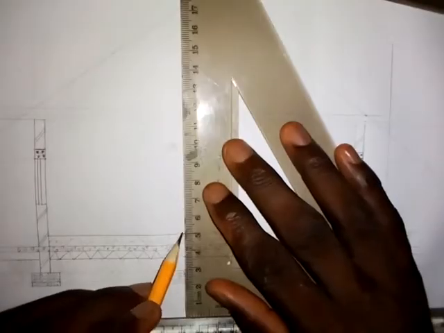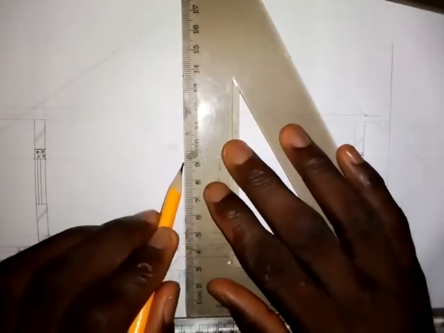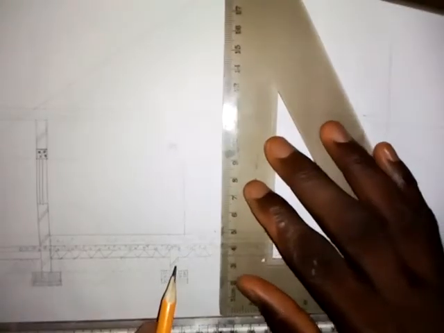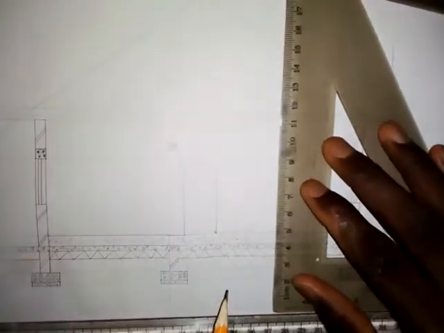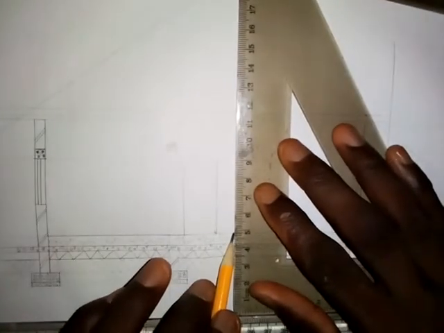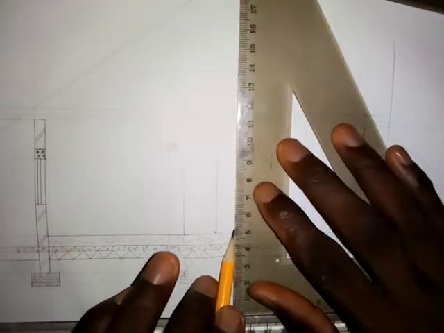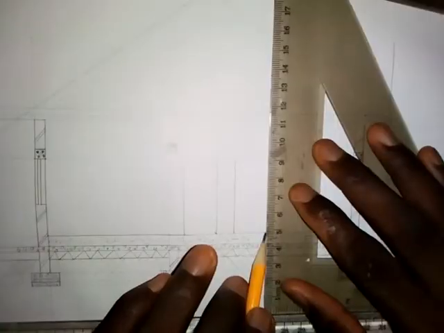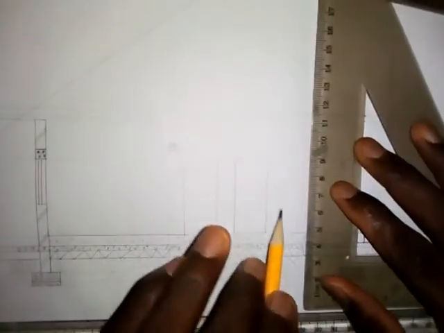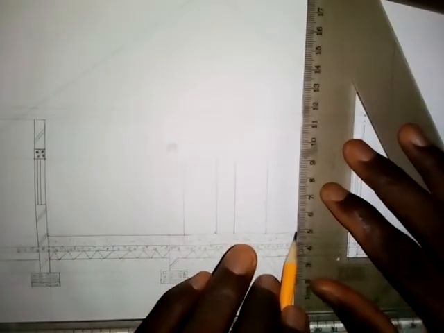So then I'll draw a vertical line here. Here also I will draw a vertical line. Then here I will draw a vertical line, and this is also a vertical line, and this is also a vertical line.